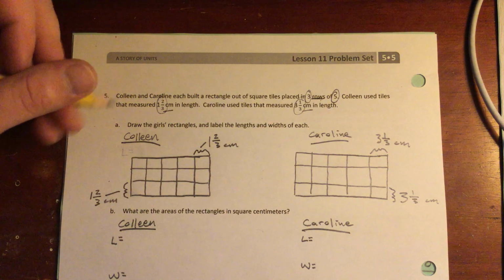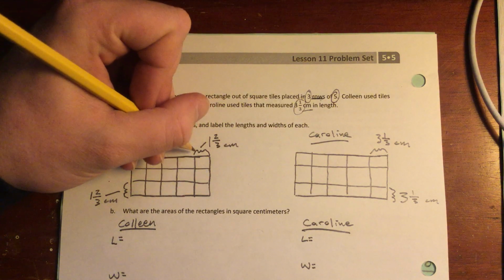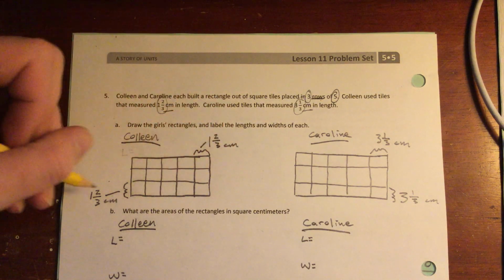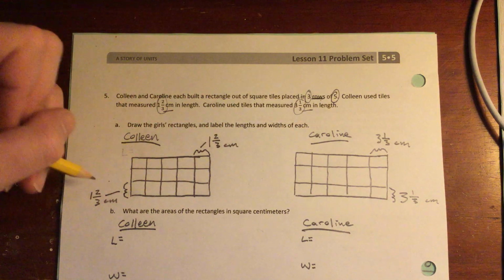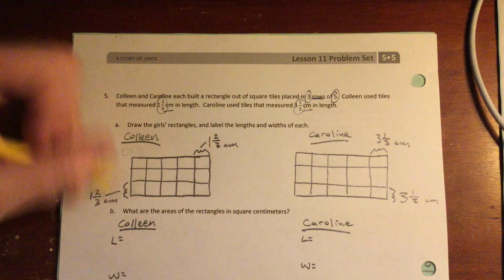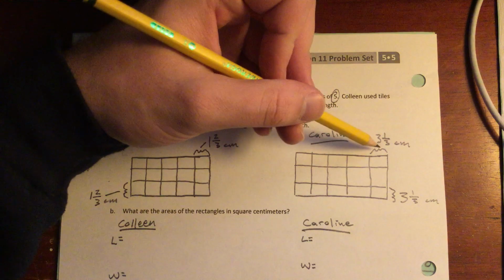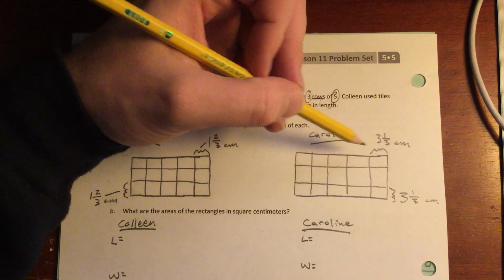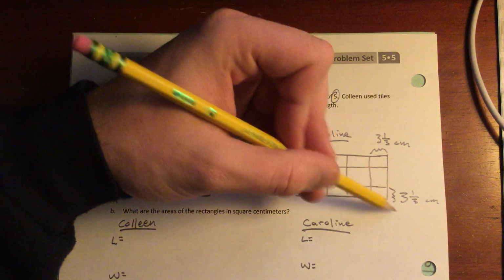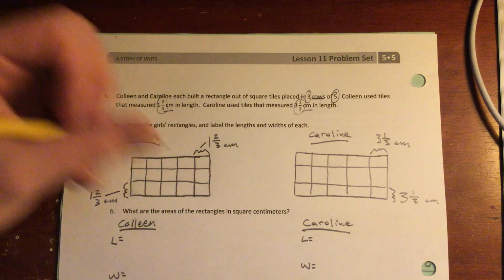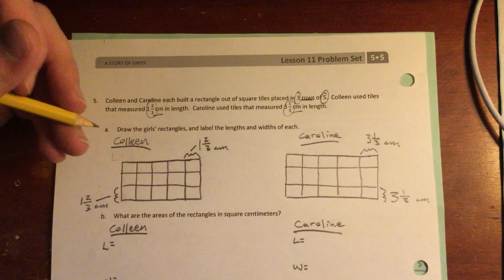For Colleen, I know that each one of those individual tiles is 1 2/3 centimeters long, and each one of those tiles is also, for the width, 1 2/3 centimeters long. Caroline, same thing. Each one of those tiles is 3 1/3 centimeters long. So be sure you label that and represent that, and be sure you're including your units.